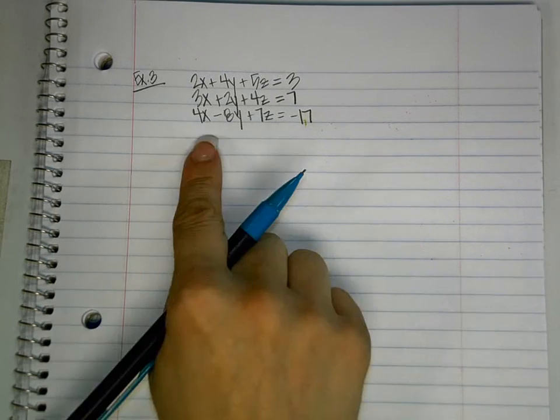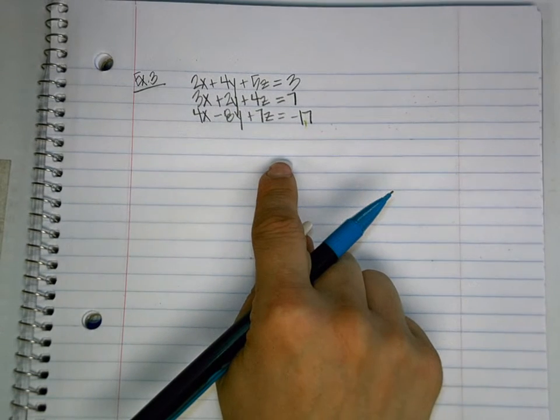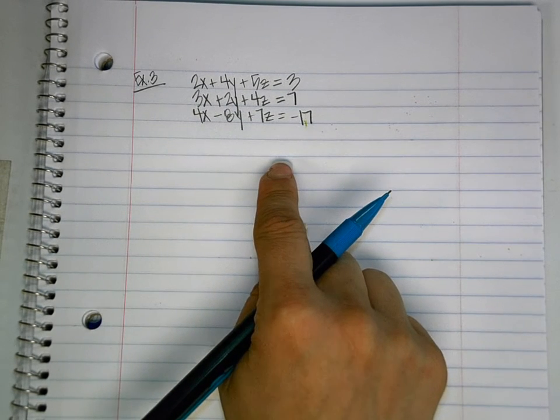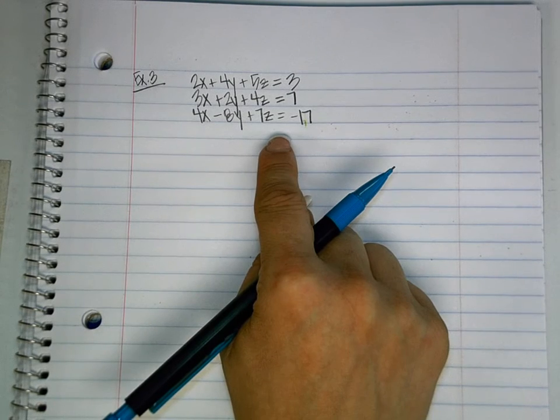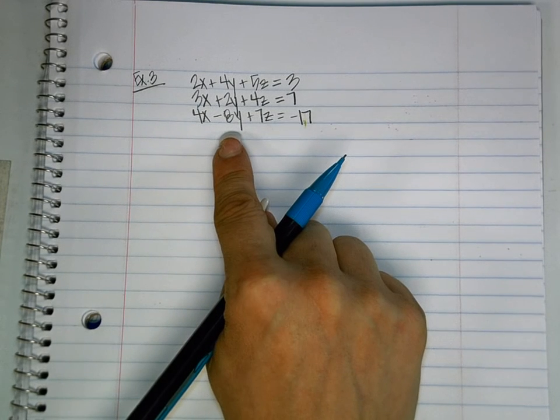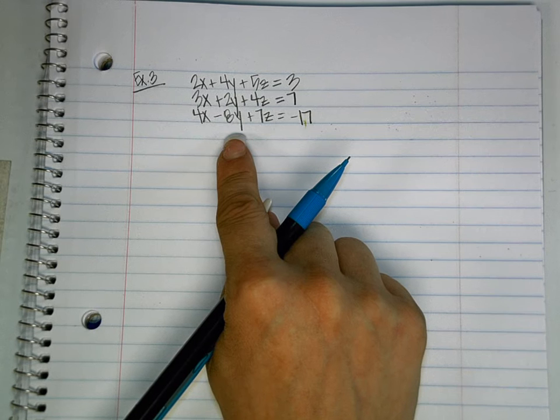Now, if you look at this, this is probably not a system that I would use substitution on because there's no variable that's by itself. They all have coefficients. They all have numbers in front of them. So I would probably want to use the addition method here.